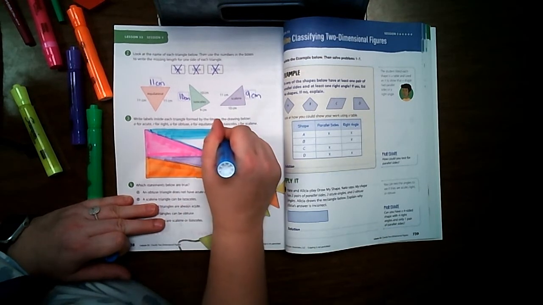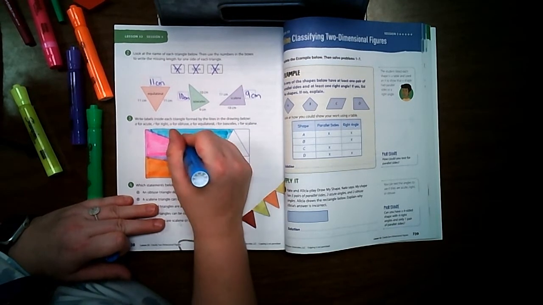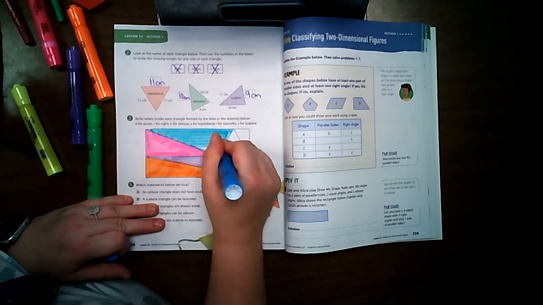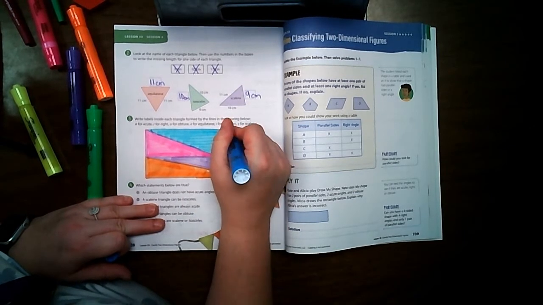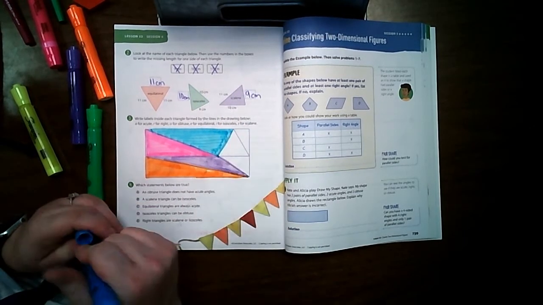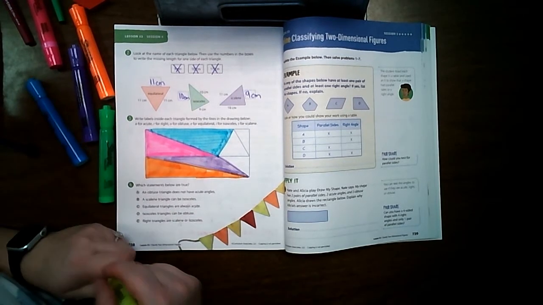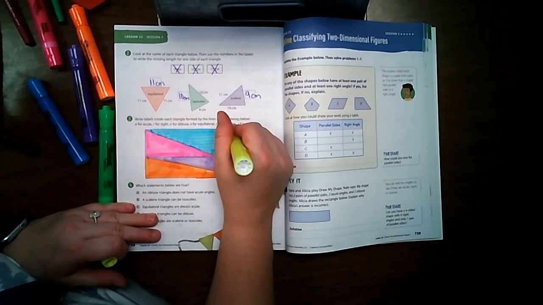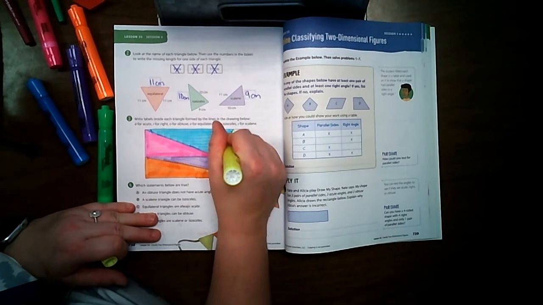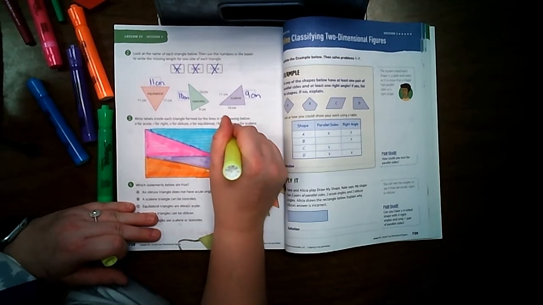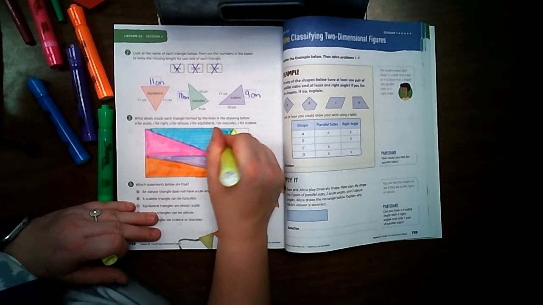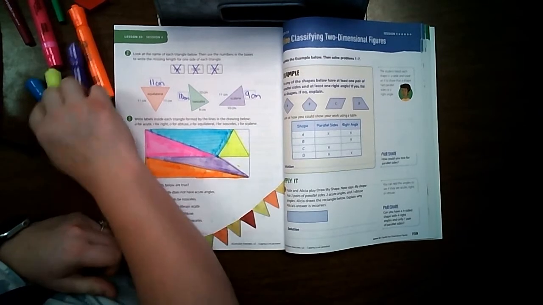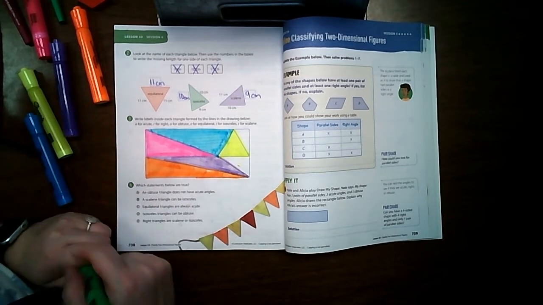Every year when my students complete this, they forget some of the triangles. So I've learned that if they go ahead and just color these in with highlighters, it makes it so much easier, because then we don't have to worry about them forgetting any of the triangles. They will make sure that they color all of them because they're all different colors.